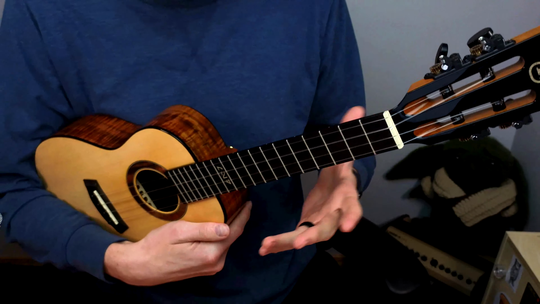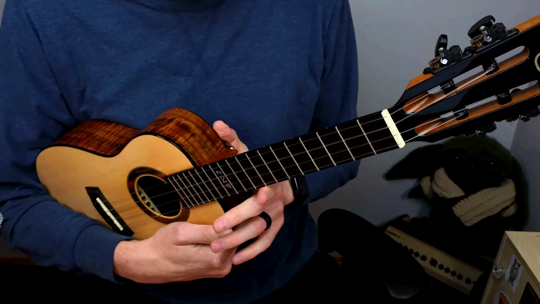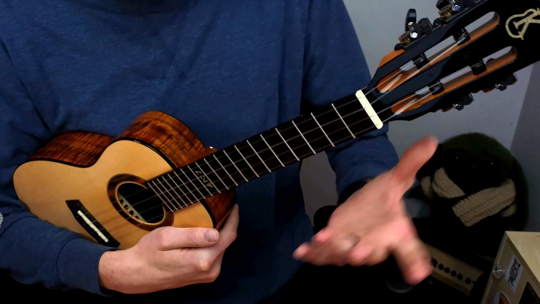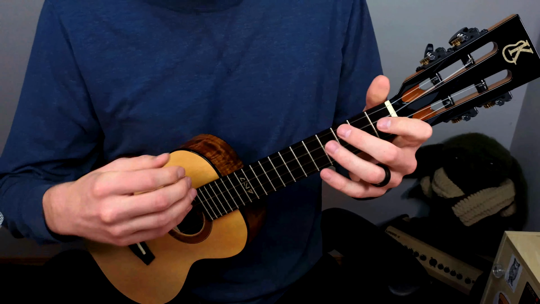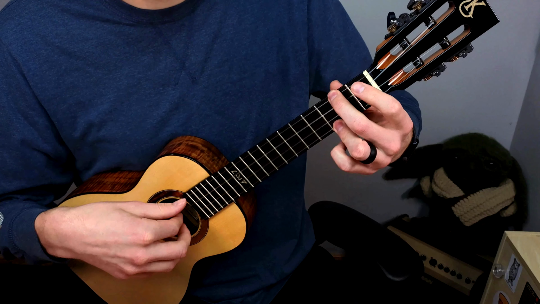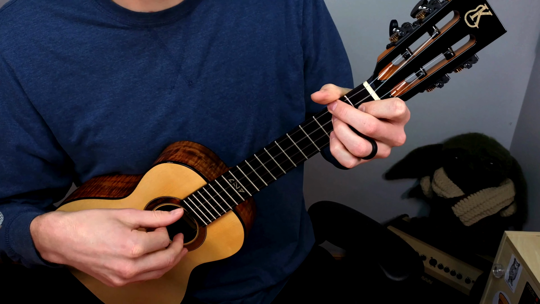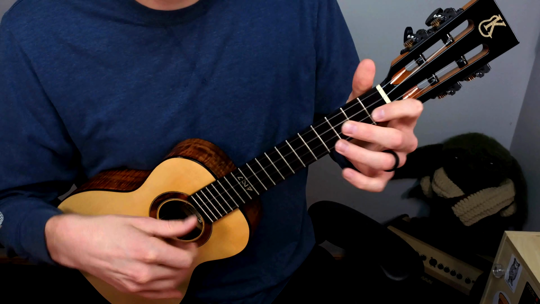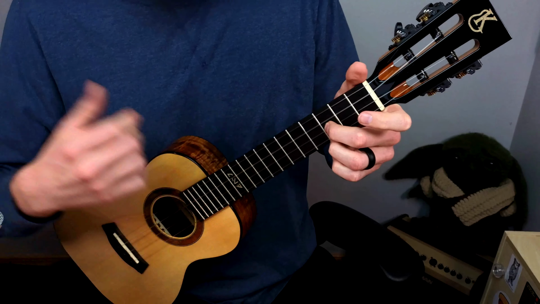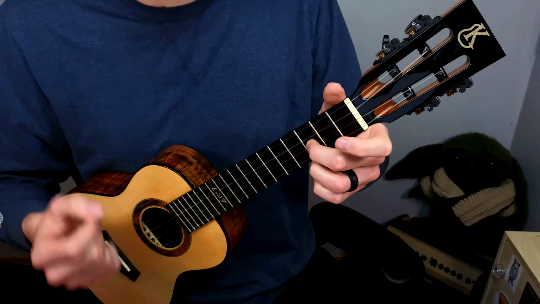And while that's really nice, it is a little bit empty, isn't it? And so this is where we really start to add other techniques and layers to really make the arrangement your own. For instance, you could fingerpick some of it. Or maybe strum. Both of these are topics that we talk about in the course.